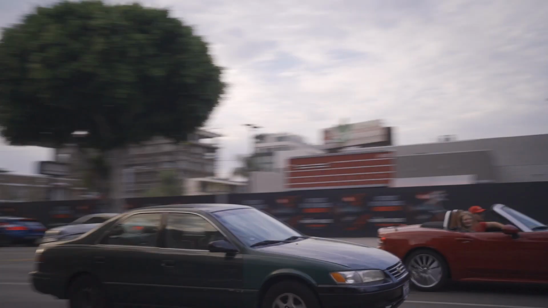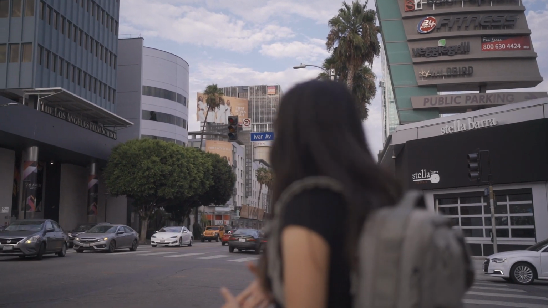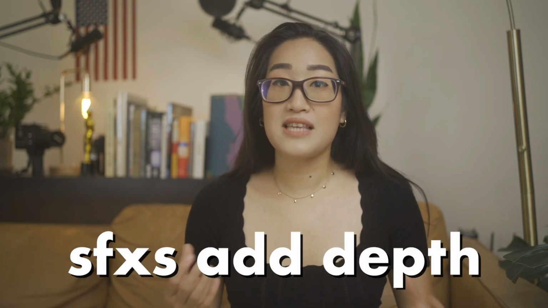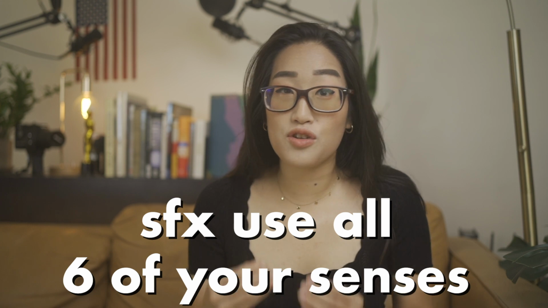First up, ambience. Ambience is basically the atmosphere of a place. For example, think of a busy street. There is a lot of noise. There's street noise from cars, people, dogs, bikes. By adding all those noises, it really adds depth to your video. It triggers all 6 of your senses instead of just your visual sense when you're watching a video. That's actually how movies and TV shows make you feel like you're there in the scene with the main character.